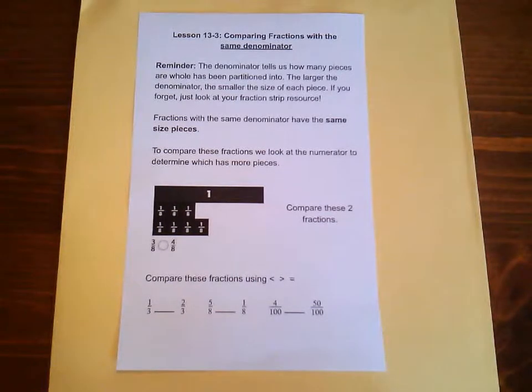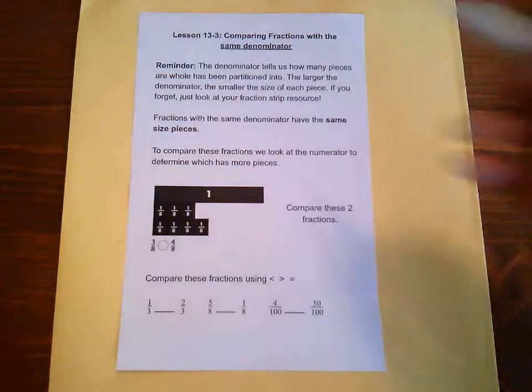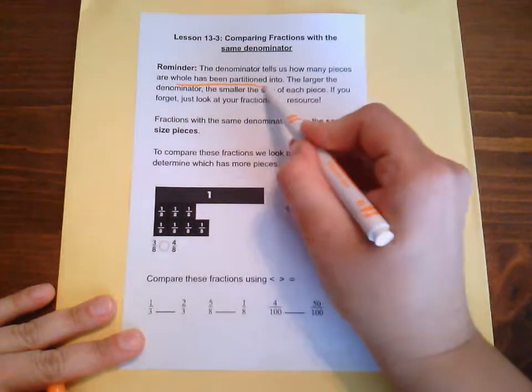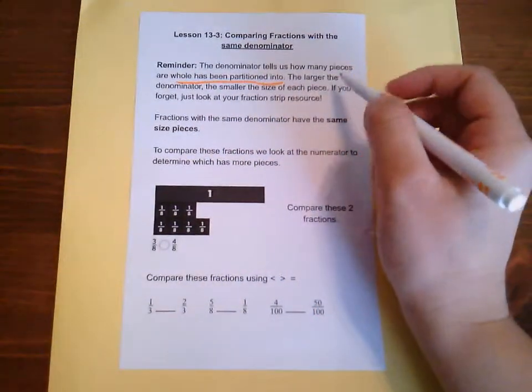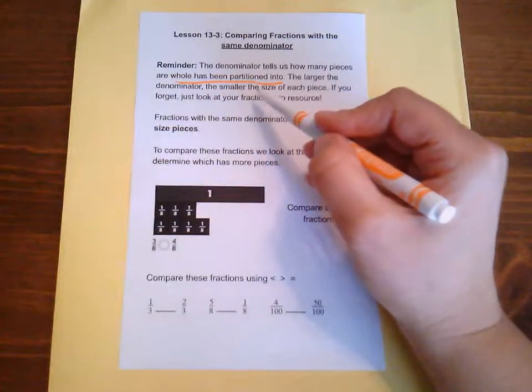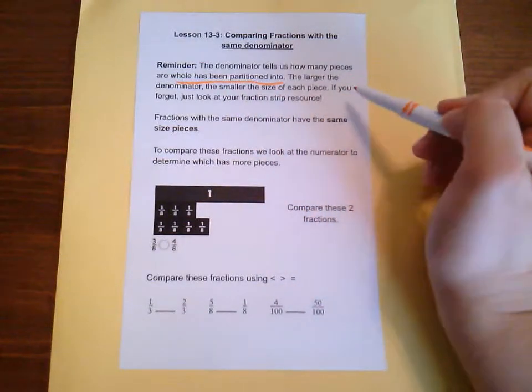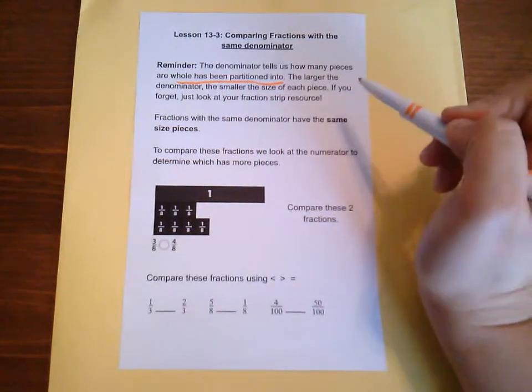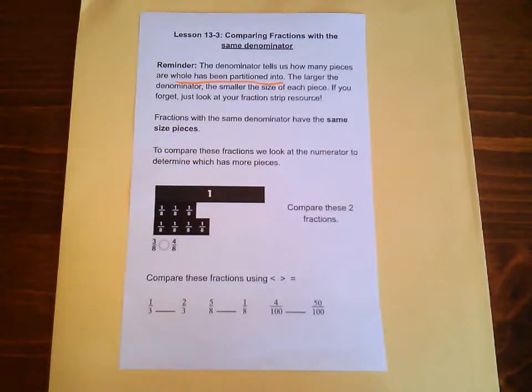So, just a reminder, the denominator tells us how many pieces the whole has been partitioned up into. And we know that the larger the denominator, the smaller the size of each piece. And if you forget, that's okay. Just look at your fraction strip resource.